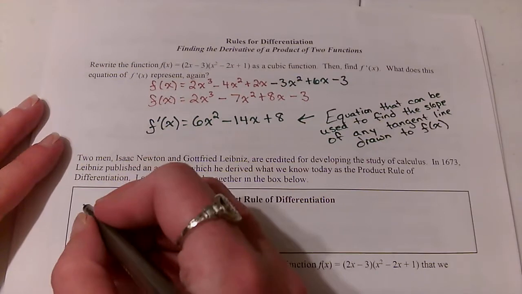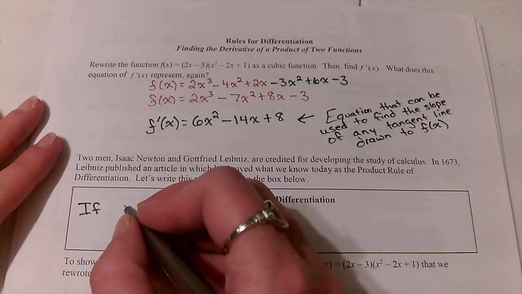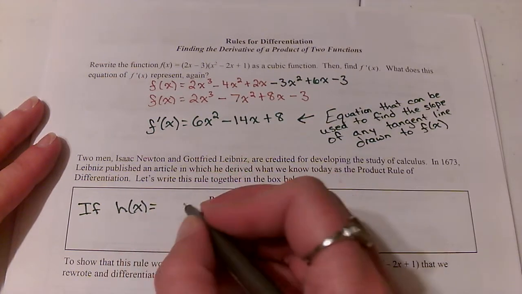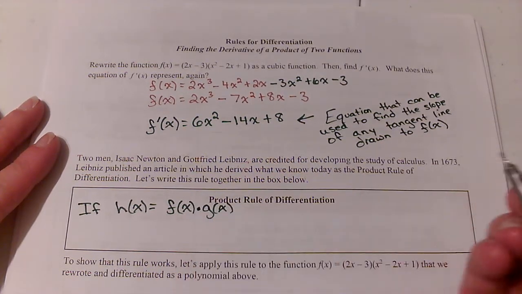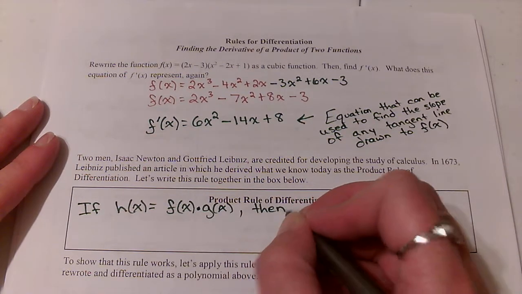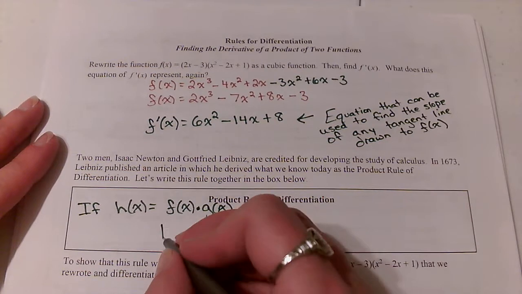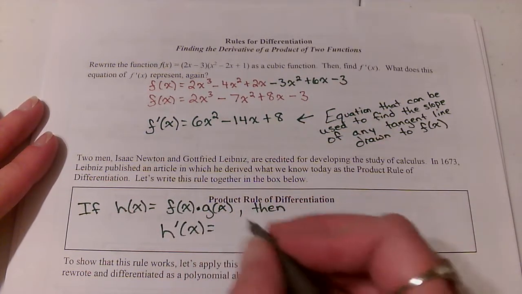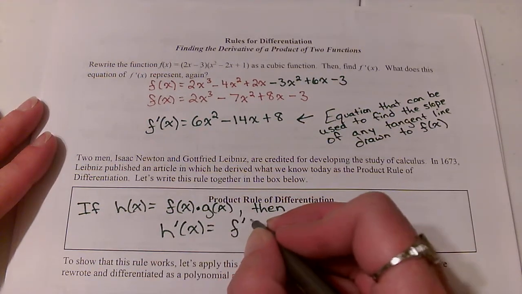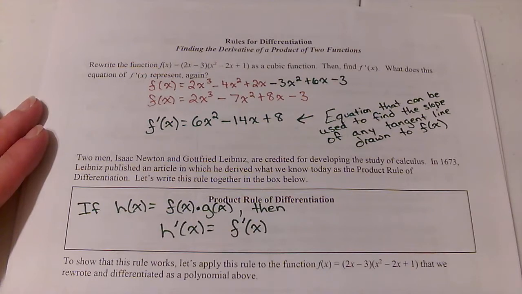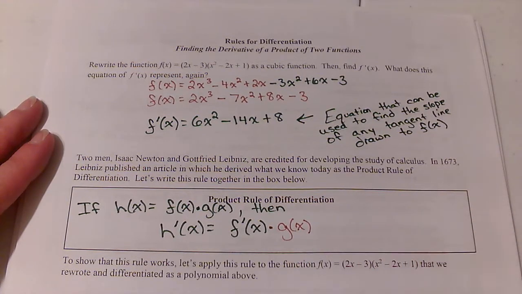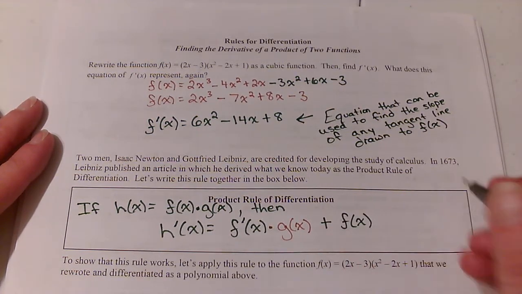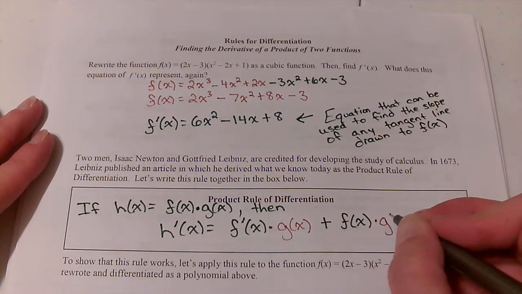So the product rule says if we have some function, h of x, that is made up of f of x times g of x, we have a product of two functions, then h prime can be found by finding the derivative of the first function, I'm going to try to color code it, times g of x in its natural state, plus the original function f of x times the derivative of g of x.